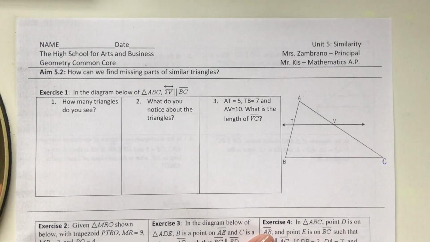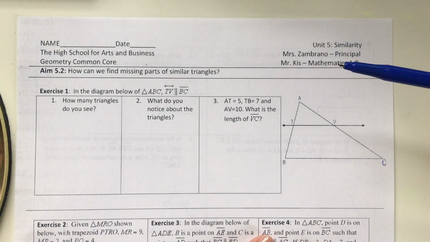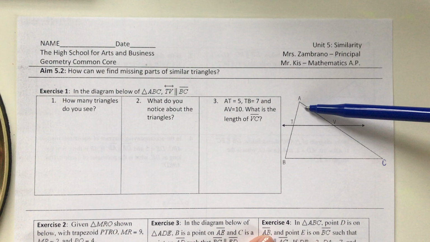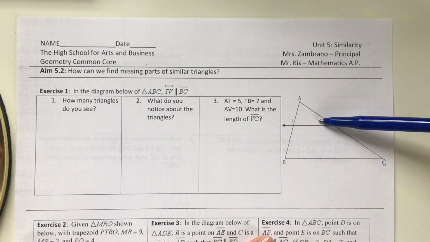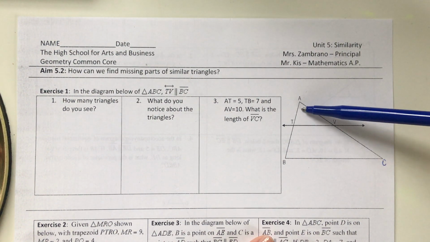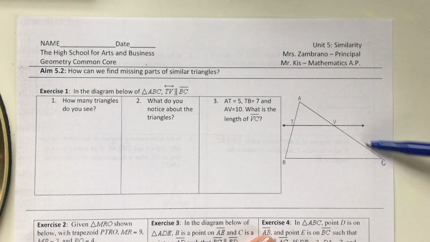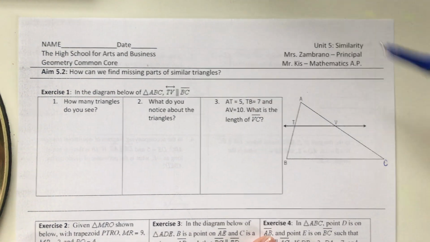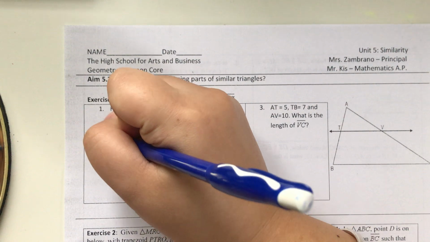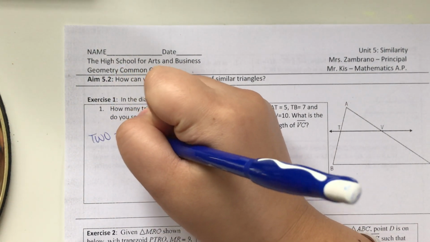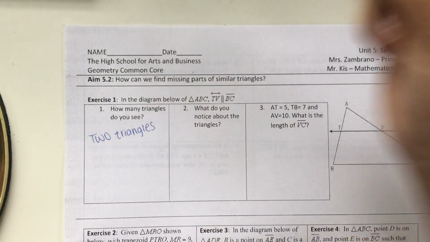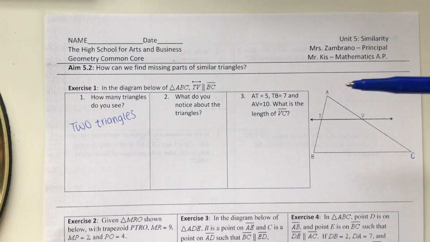How many triangles do you see? I hope everybody is able to see. I got 2 triangles. One is the triangle on the top. I'm going to call this the small triangle. And the big triangle is this entire thing. Okay? So now I see 2 triangles. Quick and easy. What do you notice about the triangles?